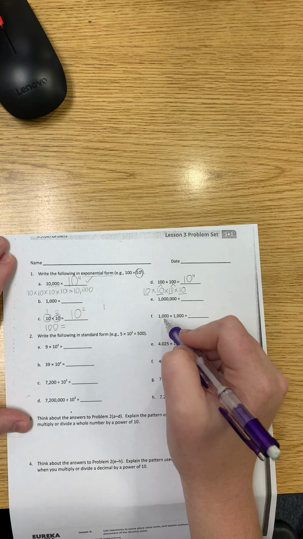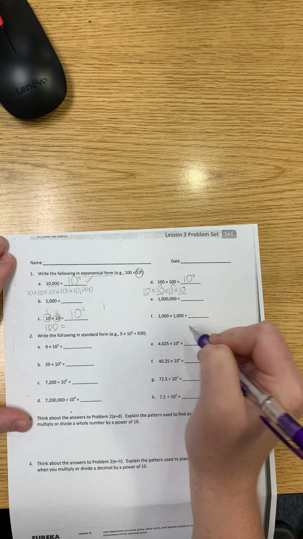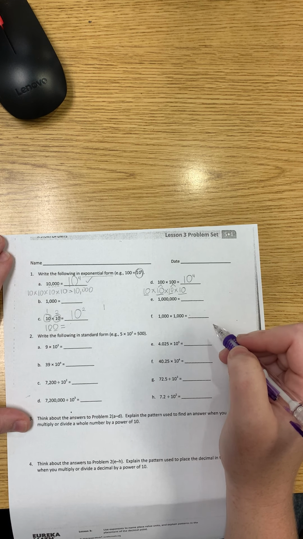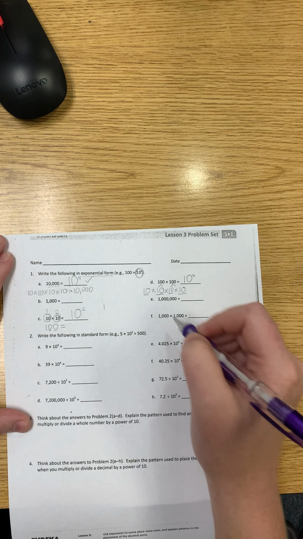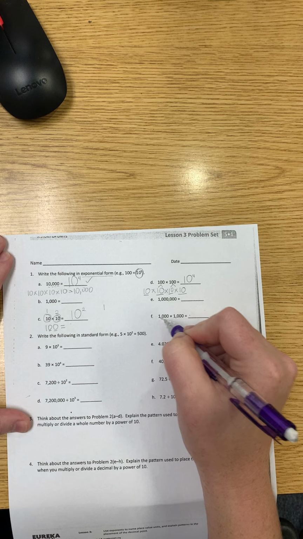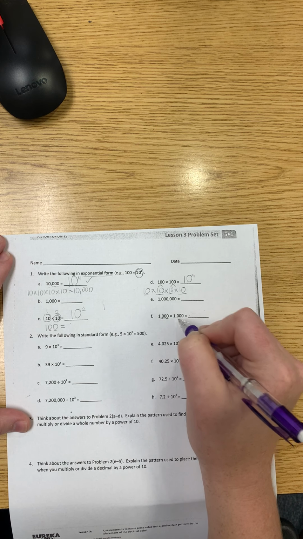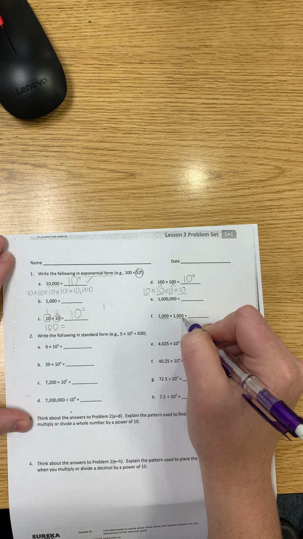Okay, now let's go down here. Instead of counting and breaking this up like we just did, I'm going to do it by counting the zeros. 1, 2, 3, 4, 5, 6.